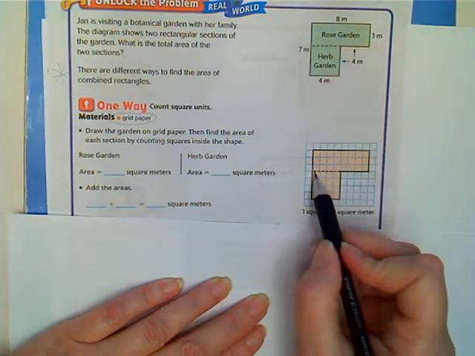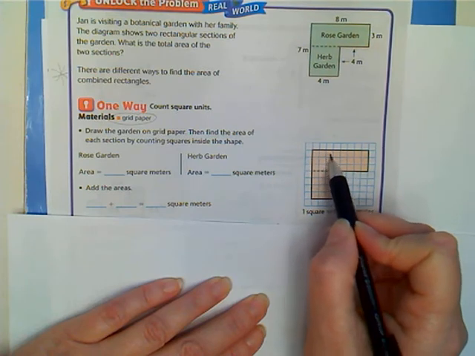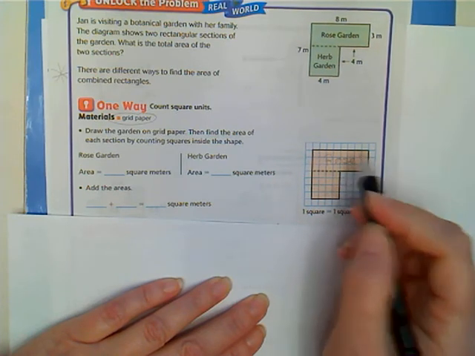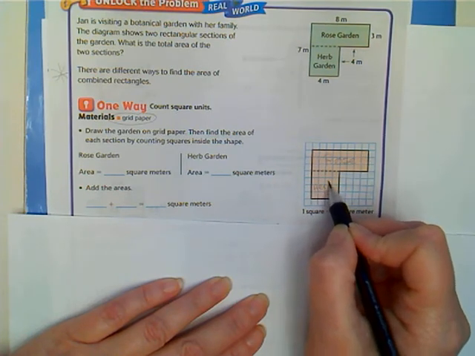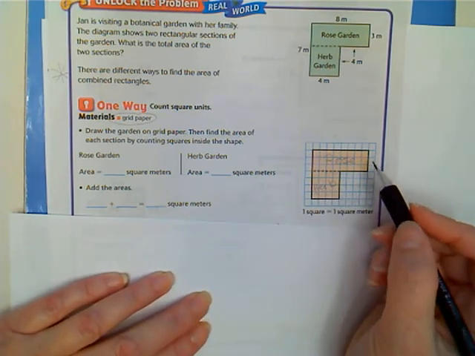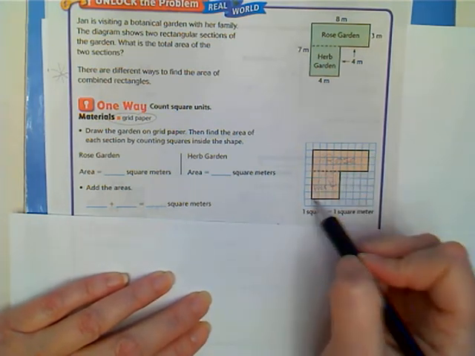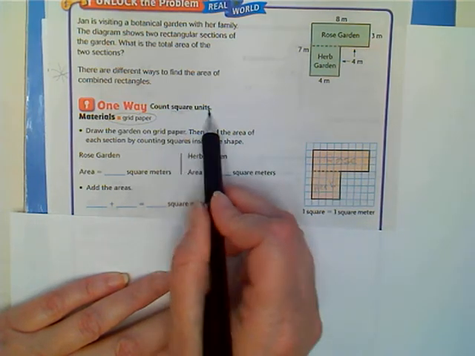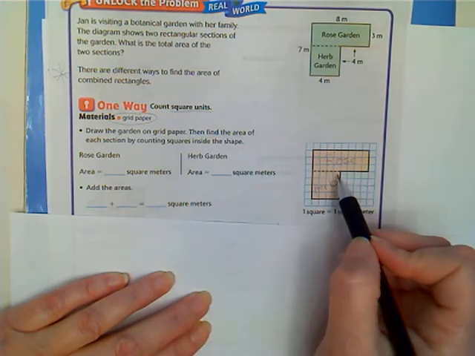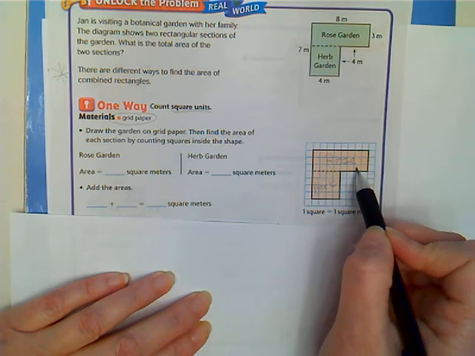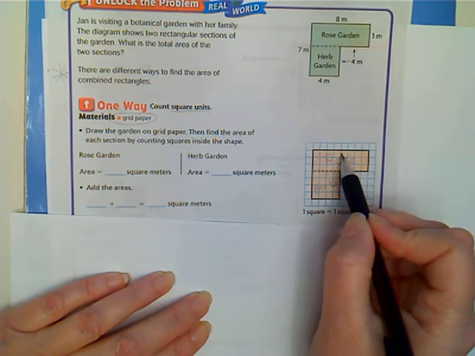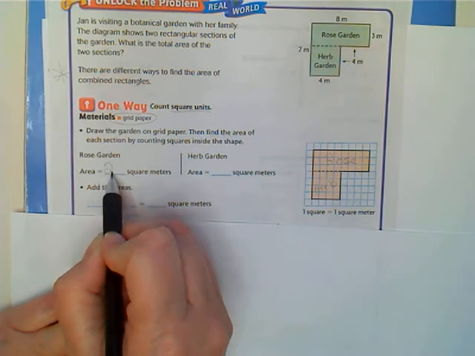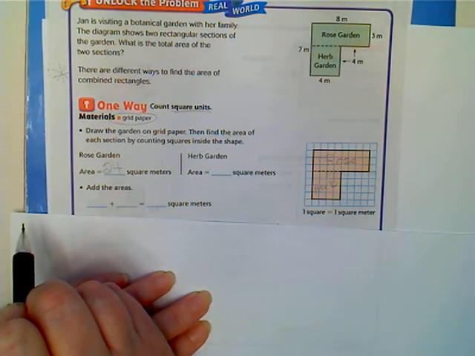And they're even showing you that dividing line to separate the rose garden at the top and the herb garden at the bottom. So if you have grid paper and you draw this out like they're showing you, you would simply count the square units. How many squares are in the rose garden? You would just simply count them up, and you would count 24 square meters.